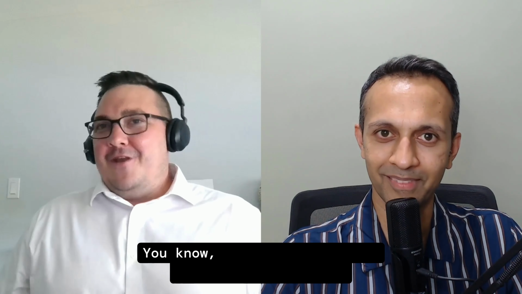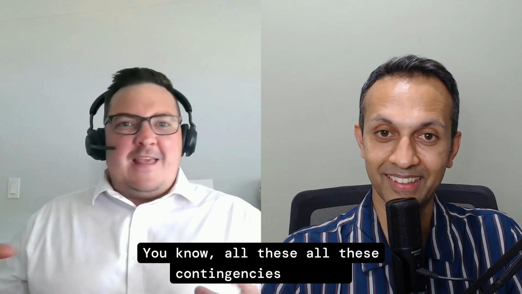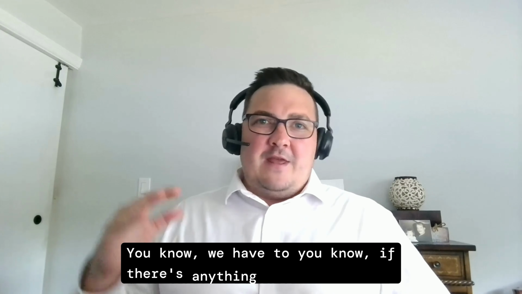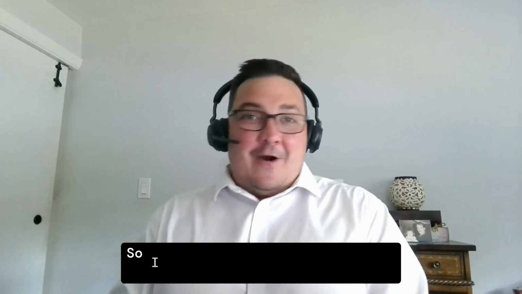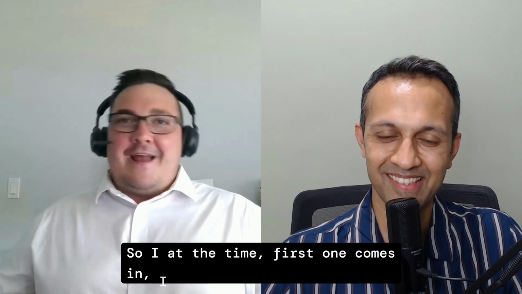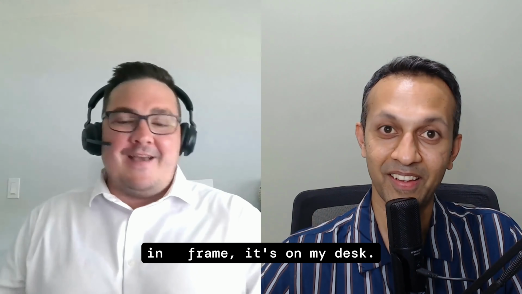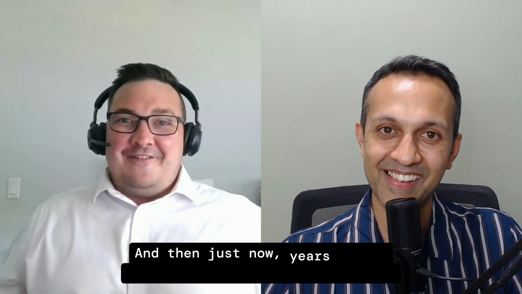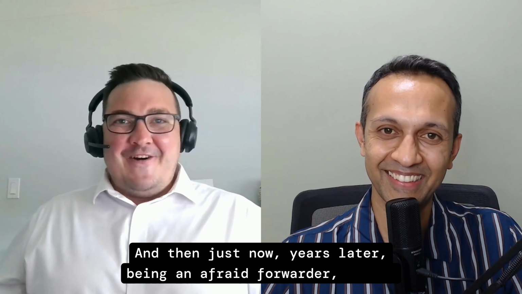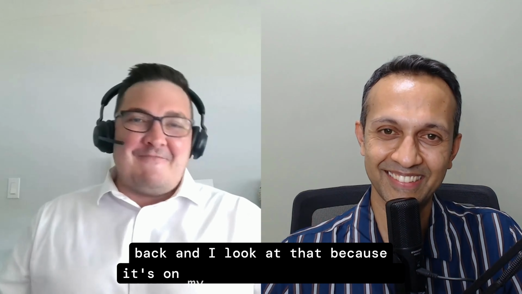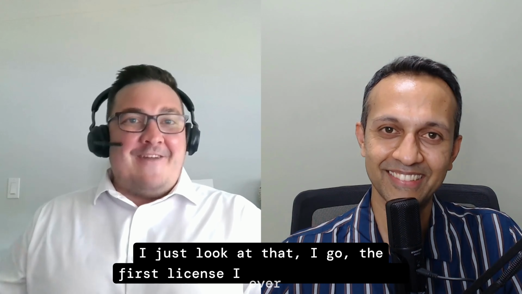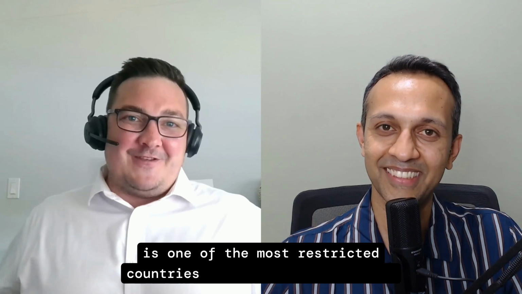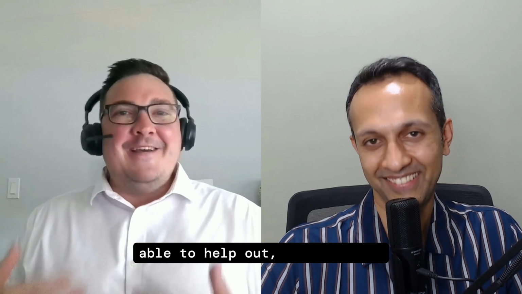It's approved. All these contingencies, though. If there's anything that goes wrong, we have to have egress plans, and so it's a very unique license. So at the time, first one comes in, I make a copy of it, I put it in a frame. It's on my desk. And then just now, years later, being a freight forwarder, I come back and I look at that because it's on my wall in my office. I just look at that. I go, the first license I ever got was one of the most restricted countries in the world, and we were able to help people.